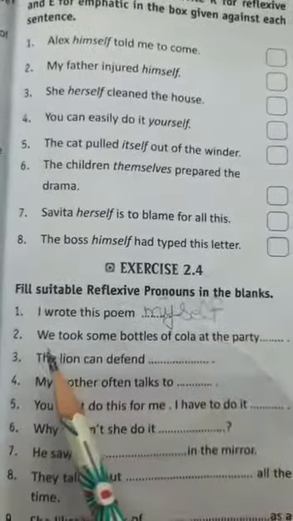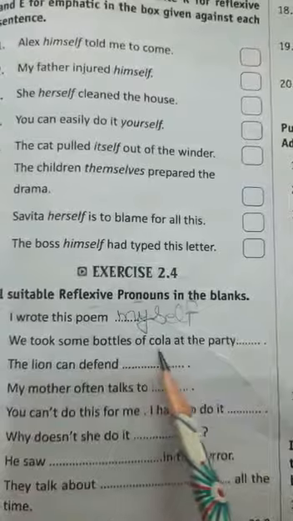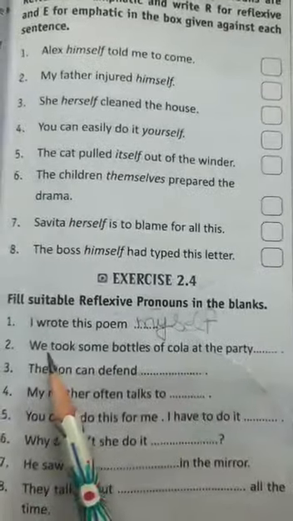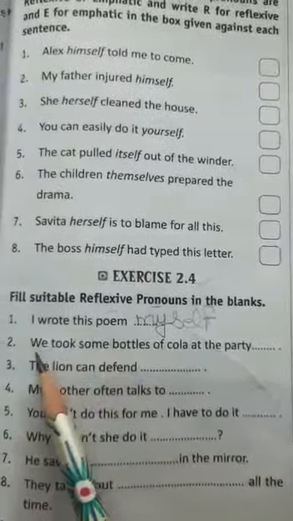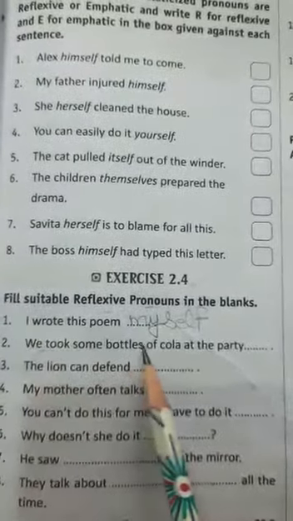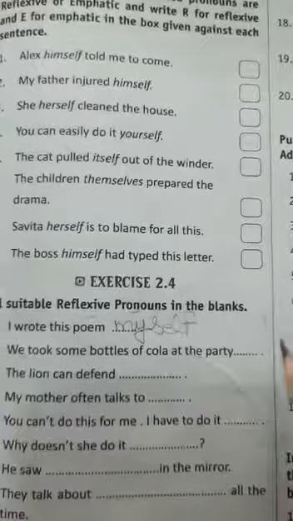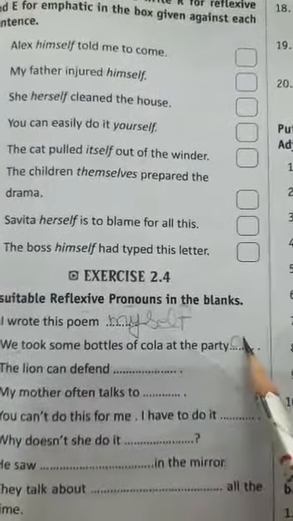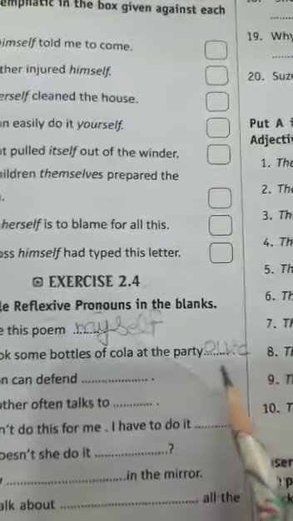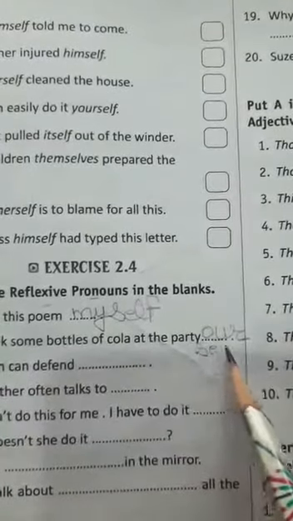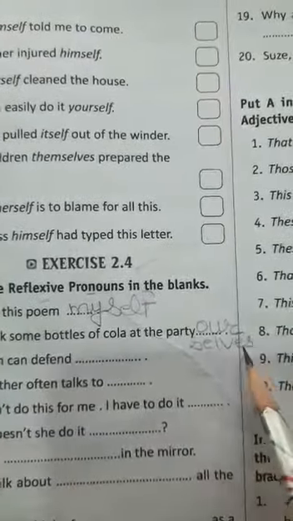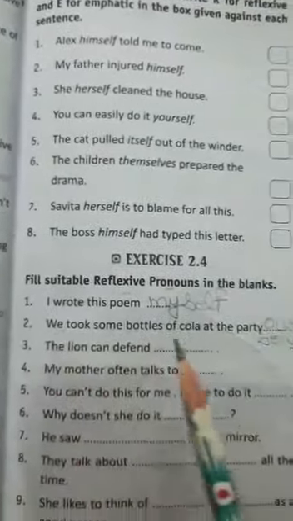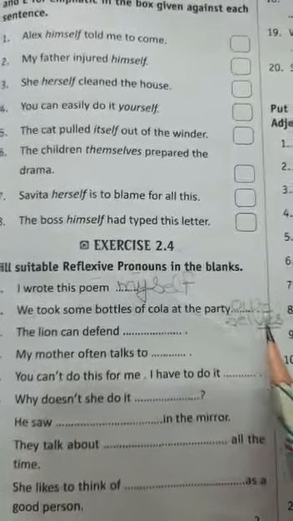Next is, we took some bottles of cola at the party. Now we is the plural pronoun here, so it will be converted into ourselves. At the place of self we will convert it into ourselves, because it is the plural form in personal pronoun.